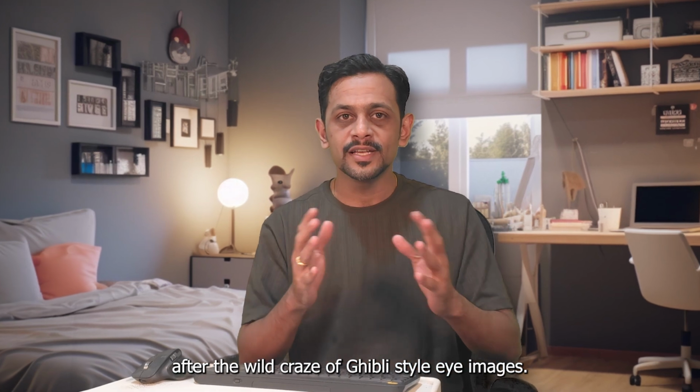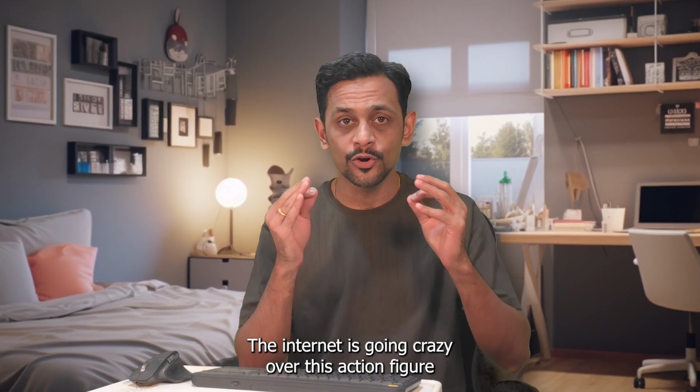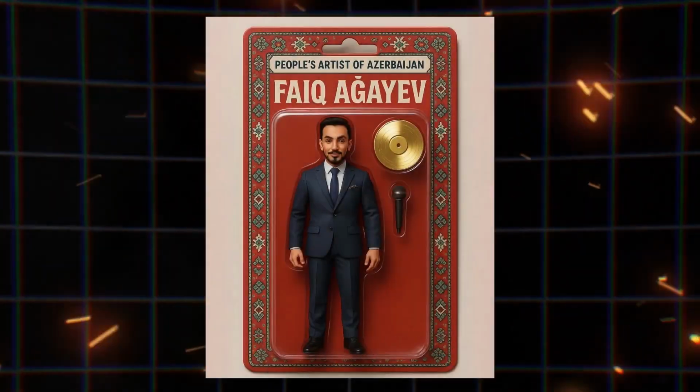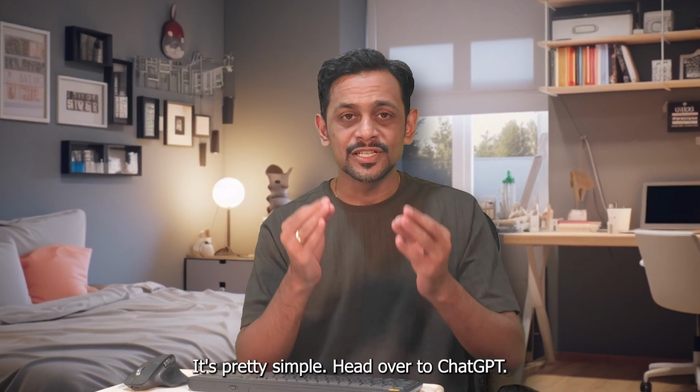After the viral craze of Ghibli-style AI images, the internet is going crazy over these action figure AI images. But how do we generate them? To generate them is pretty simple.